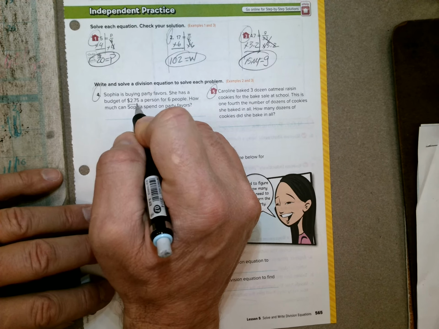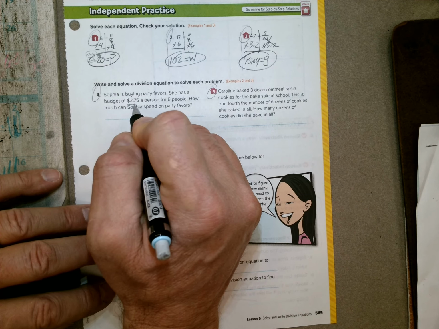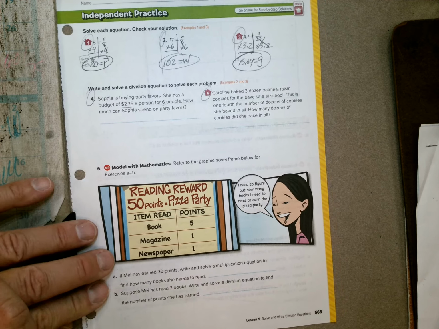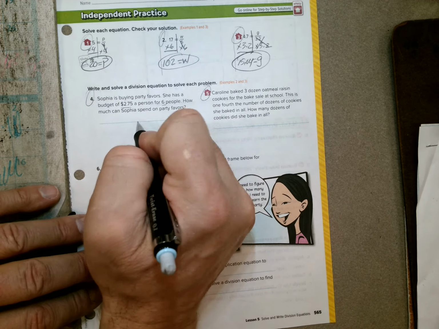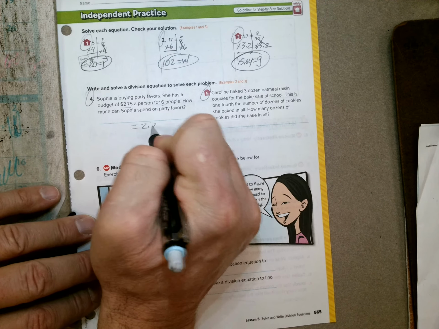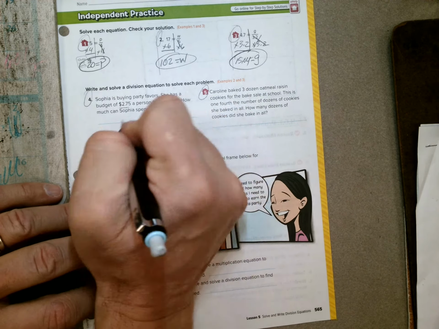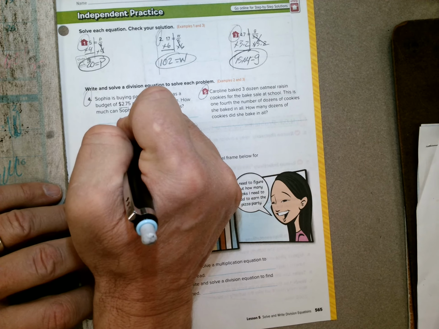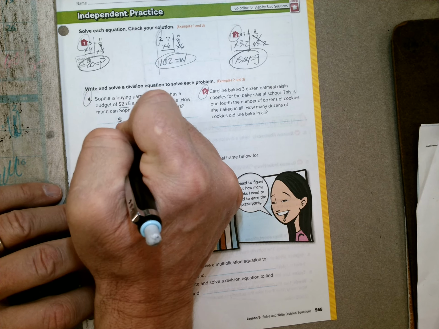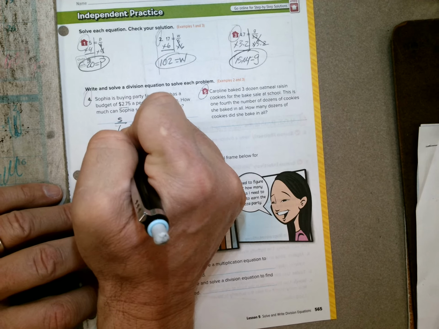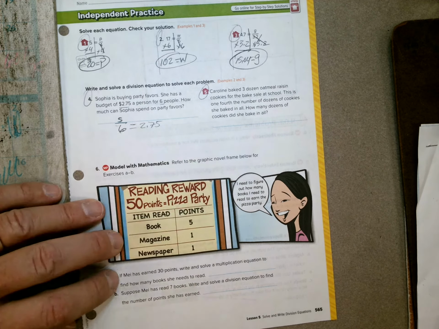Sophia is buying party favors. She has a budget of $2.75 a person for 6 people. How much can Sophia spend on the party favors? Well, she has a budget of $2.75 per person. How much can she spend? I'm going to call this S for spending divided by 6. So we're going to take the total number divided by 6, and we're going to get 275.